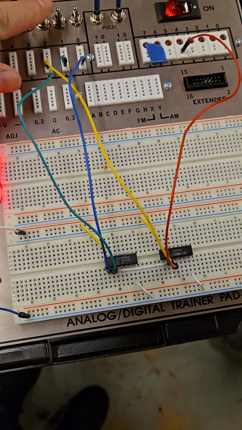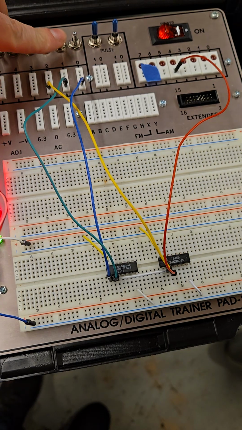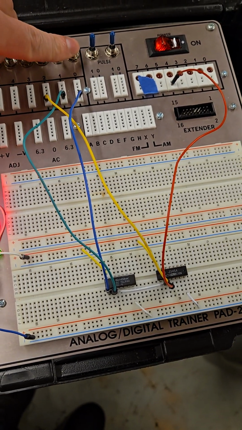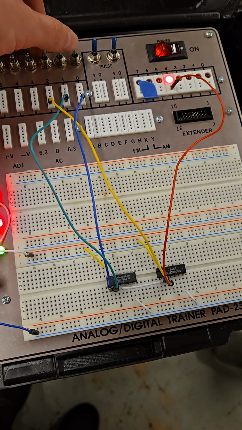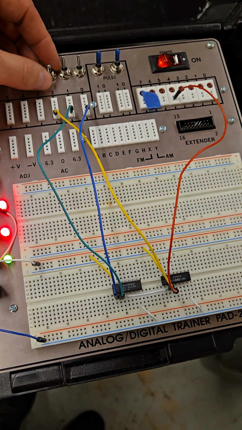So we have C, which will be our constant. A turns on the LED light. D turns on the LED light. C, A, and D all together turn on the light. Without the C, all the lights turn off.